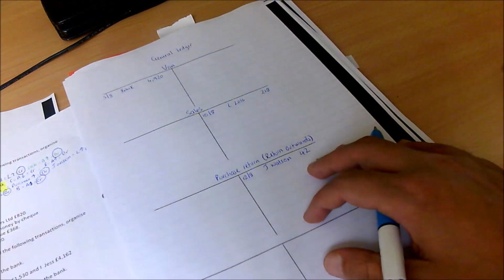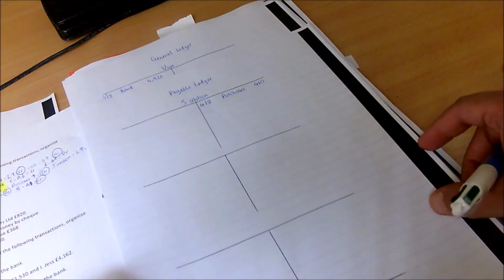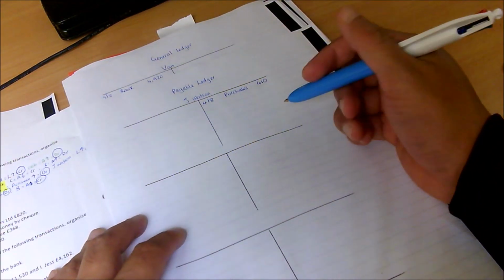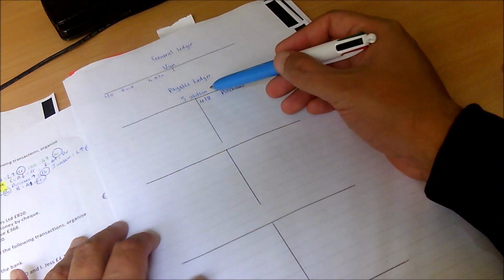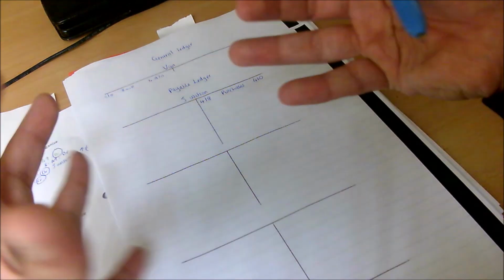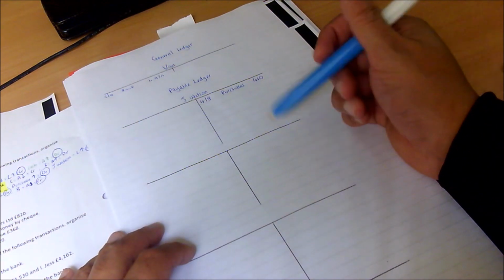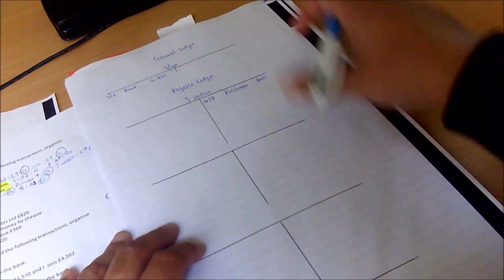Okay, then you need to find your payable ledger. Okay, and in your payable ledger you have J. Watson. And now, because this is a liability account, you owe J. Watson £410, but you've decreased your liability because you owe them less money because you returned a certain amount of stock back to them.